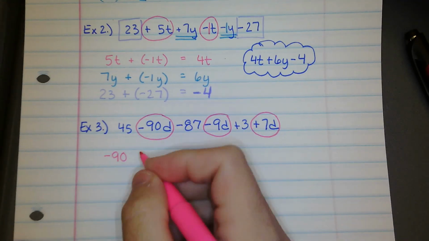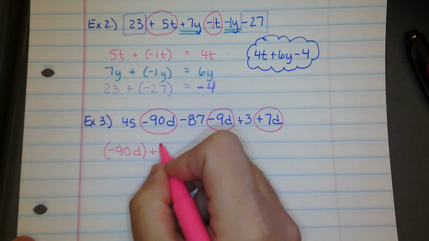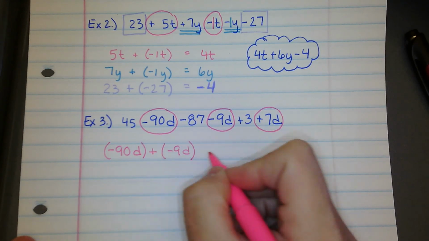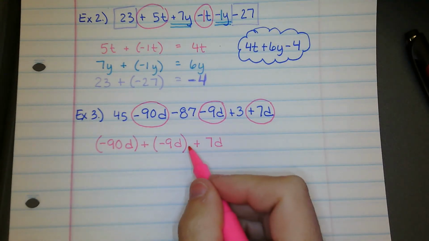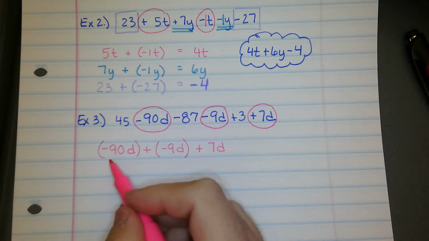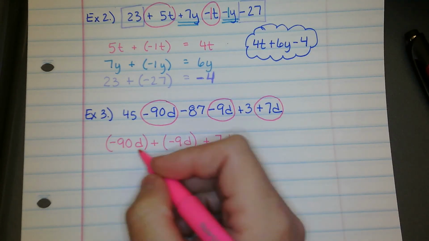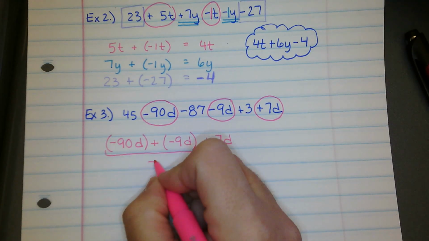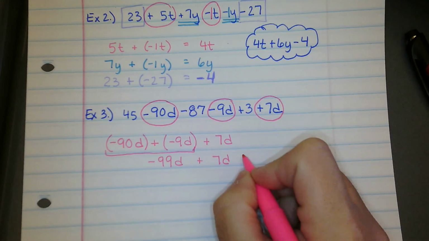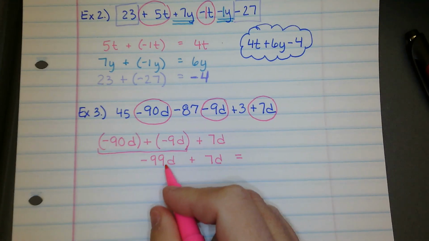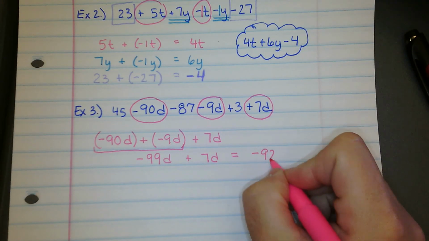Negative 90 plus negative 9 plus 7. Now, if I'm looking at this from a positive-negative perspective, what you should see is that we have negative 90 plus negative 9. They're on the same team, so they're going to get bigger. So this right here is going to give us negative 99D. Then we're going to add that to our 7D. And remember that there's a whole lot more negatives. So when these simplify out, we should end up with negative 92D.